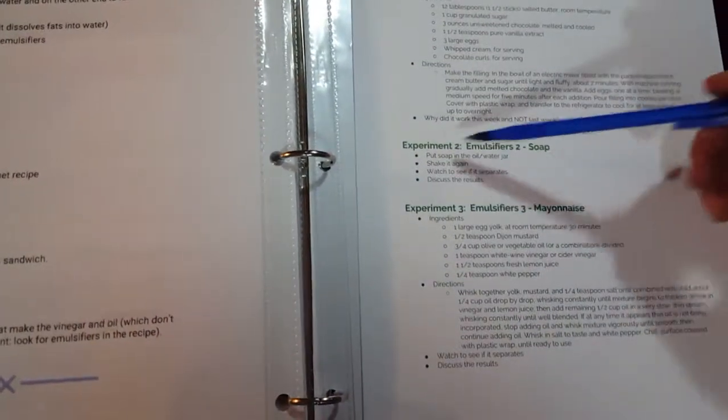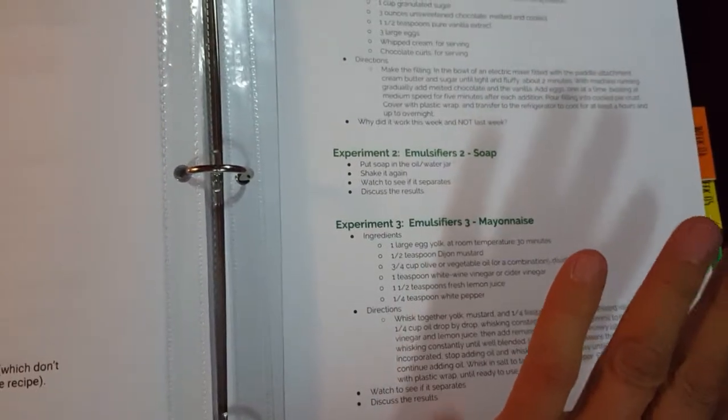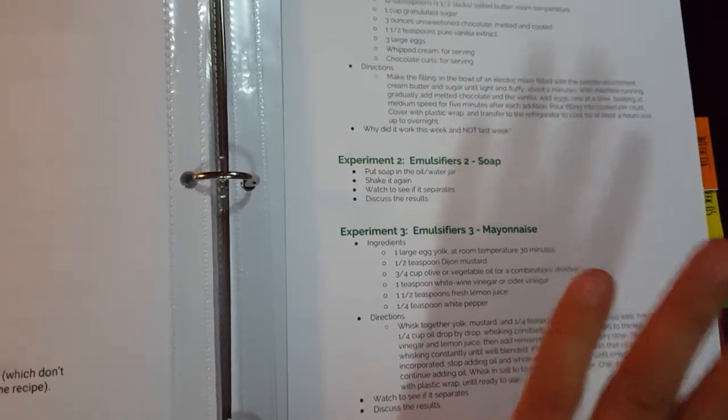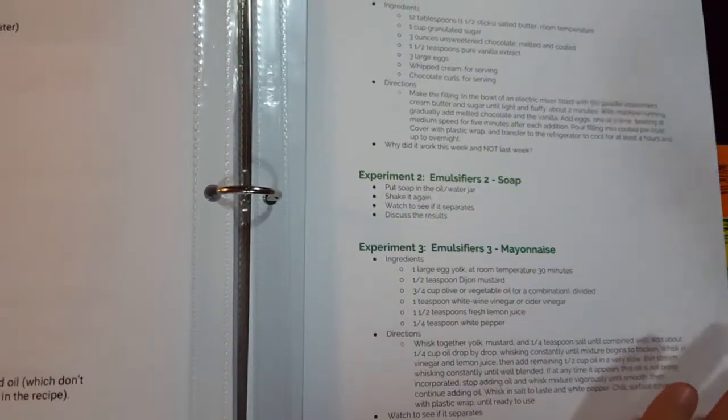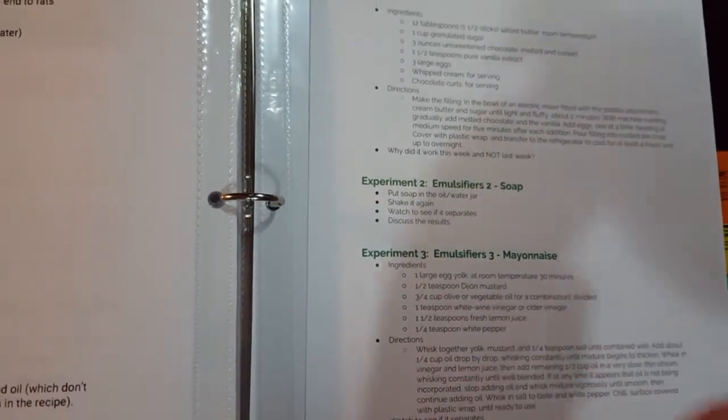So this is a quick experiment. Basically, you put oil and water in a jar, and then watch them separate, and then you throw in a tablespoon of soap or something like that, and then you shake it. The first time, if you shake it without the soap, they'll separate again.